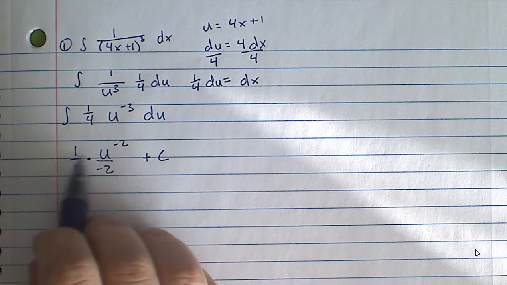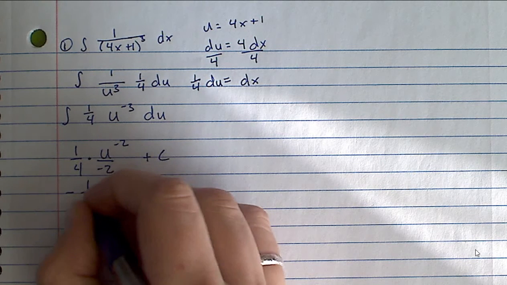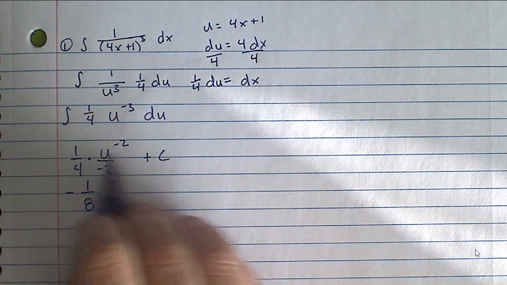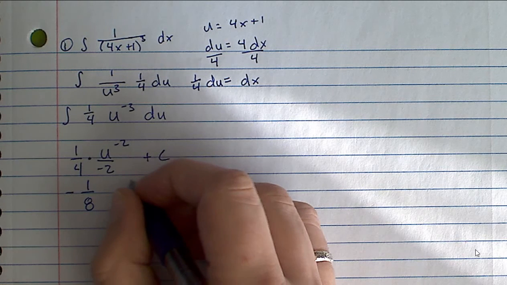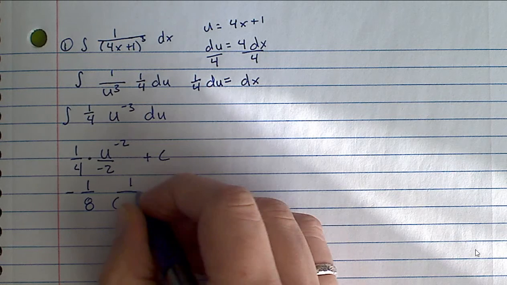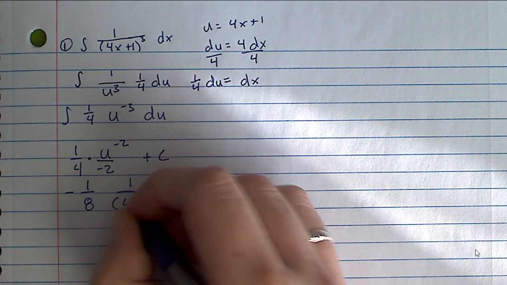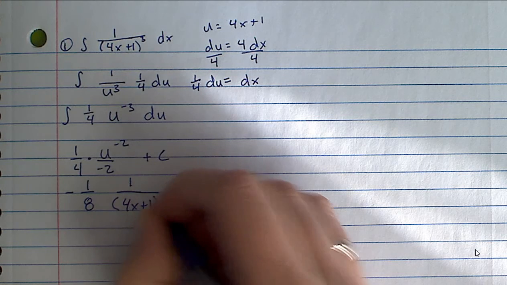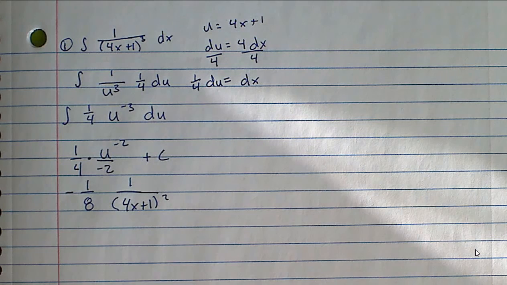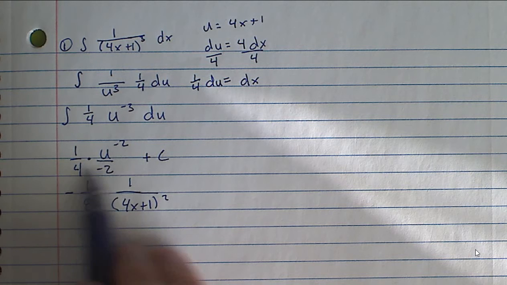So 1/4 times -2 is going to be -1/8. And then this u to the negative second is going to be 1 over whatever u is to the second power. And now I can put u back in here, which is 4x plus 1. Where'd the 4 go? The 1/4, the 4 times, and then you multiply by -1/2. Okay, got it. You get 1/8.